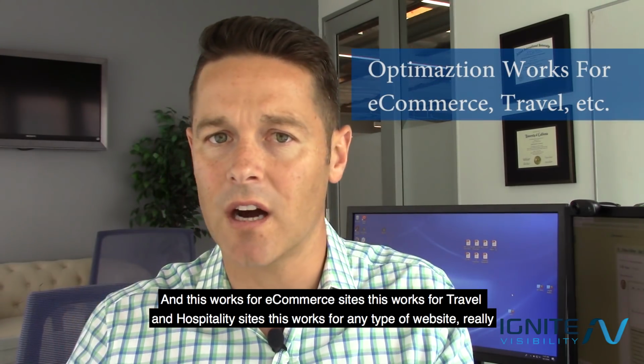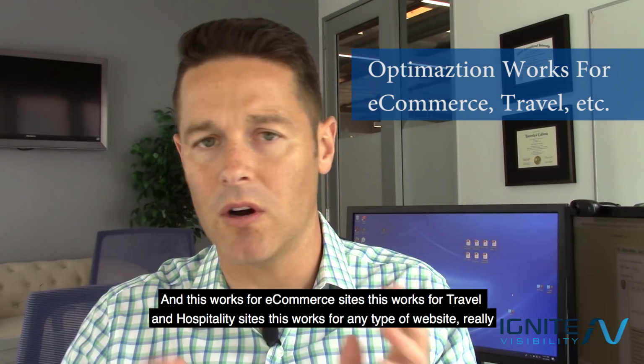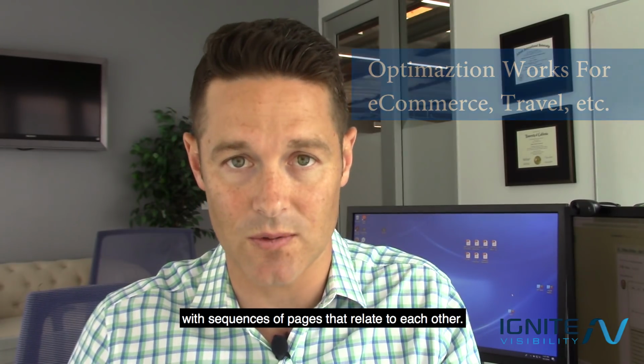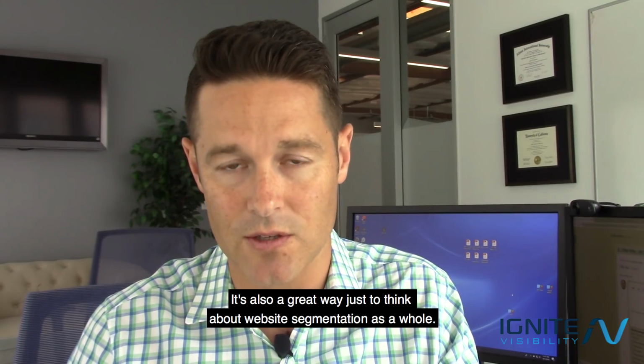And this works for e-commerce sites, this works for travel and hospitality sites, this works for any type of website really with sequences of pages that relate to each other. It's also a great way just to think about website segmentation as a whole.